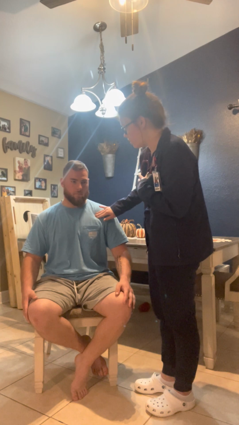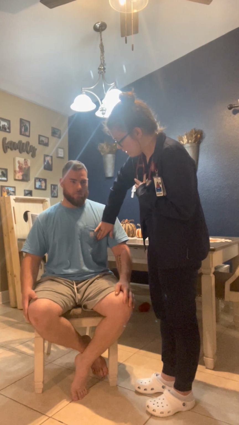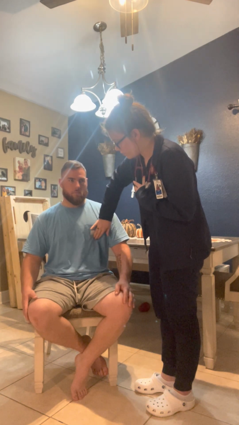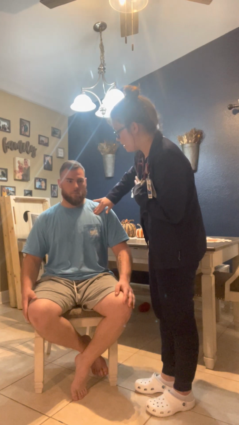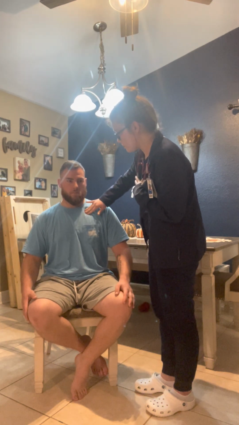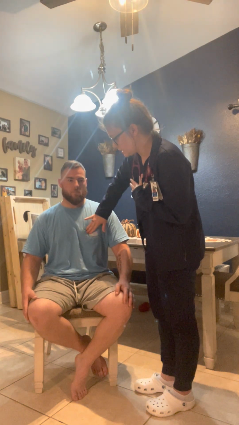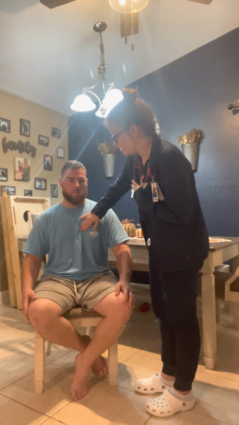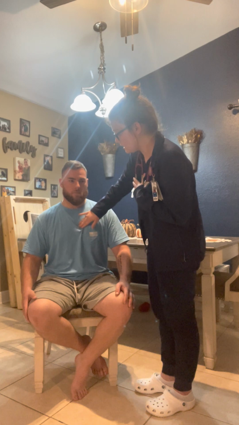So you'll just go and feel. I'm just going to go up and down. And you want to go all the way around, up and down, to feel any masses, any bumps. And again, just monthly is fine. You don't have to do this every day, but knowing what feels normal for you and different for you is how you're going to notice any changes. If you do notice anything, you should immediately go to your doctor and tell them about it.